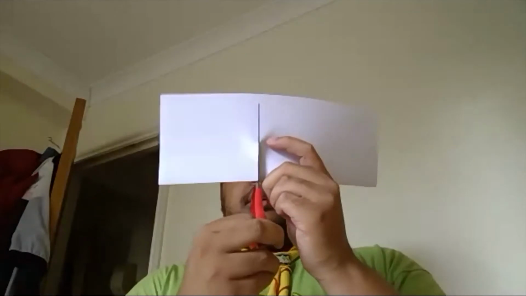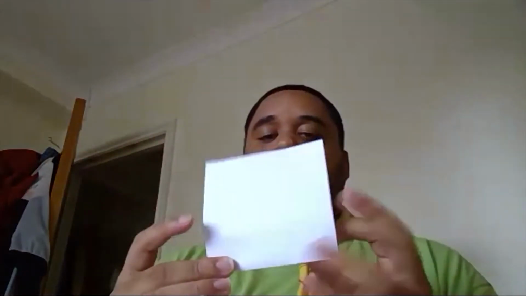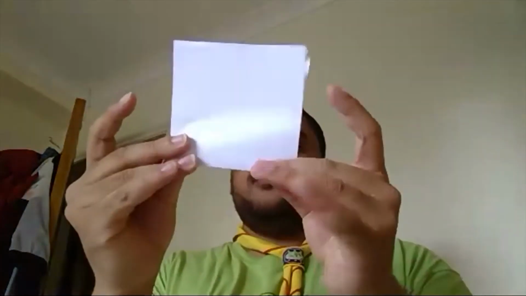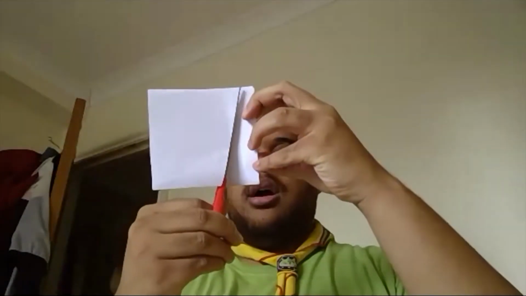So what I've done here is I've folded my paper again in half, and I've cut it in half again. You might want to get your parents to help you cutting this because this is going to be very sharp. So I've got this type of half paper. What I'll do is start from the bottom corner here and work diagonally across, and it creates a V type of shape.